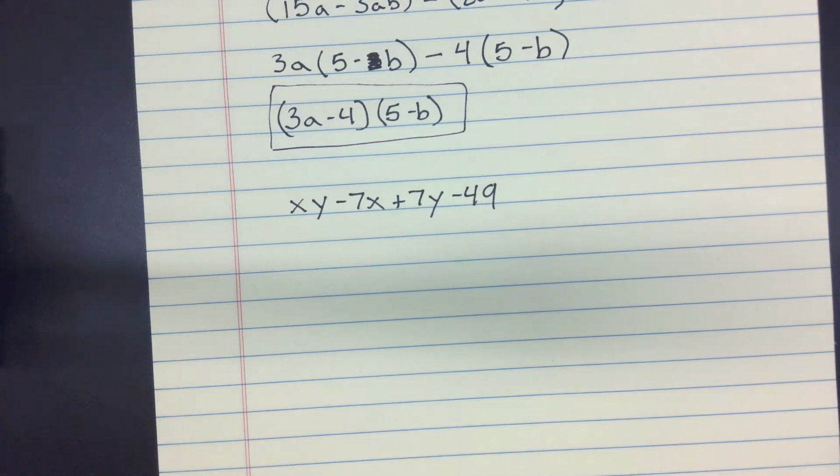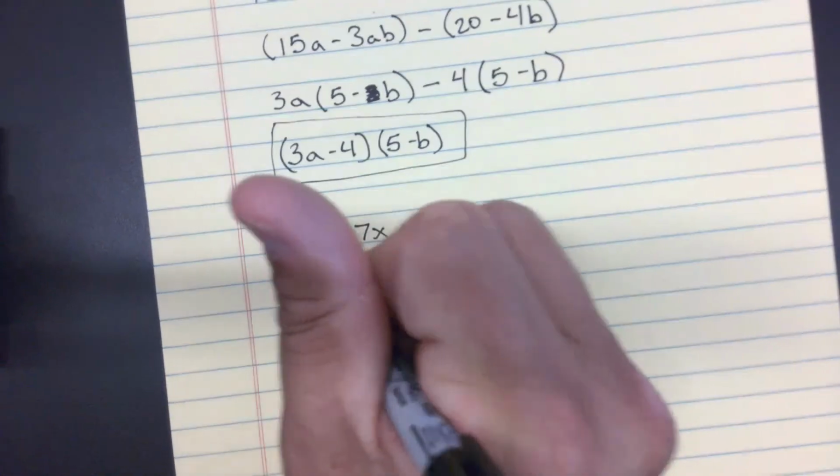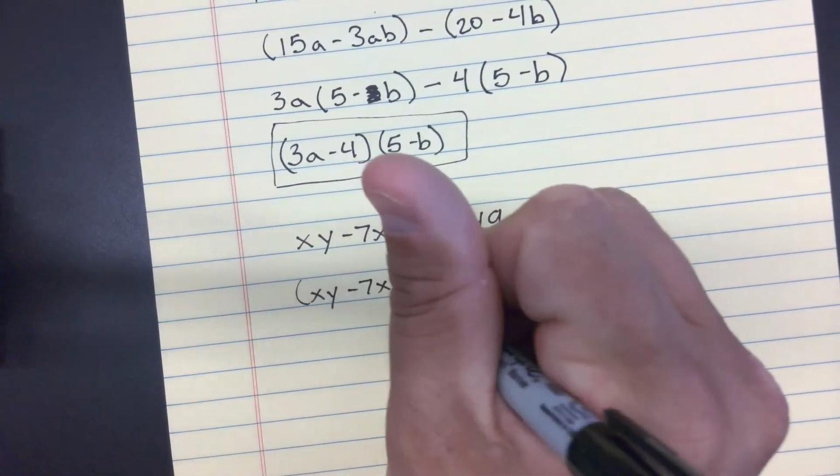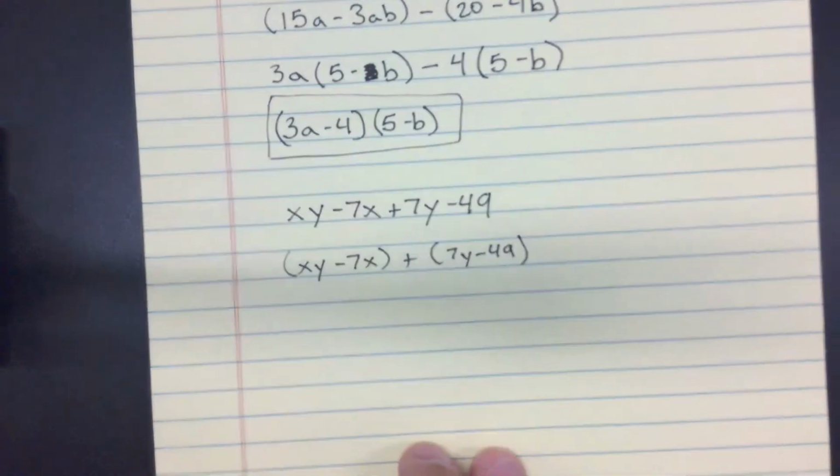The parentheses? It should be the same. Ready? Okay, we're going to split it like this. Who got the first step right?